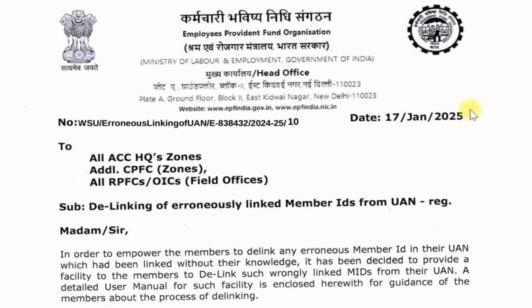Hi all. There is an update from the Ministry of Labour and Employment, Government of India. This update was issued on 17 January 2025. This is regarding how to delink member IDs from UAN. Why do we need this update?